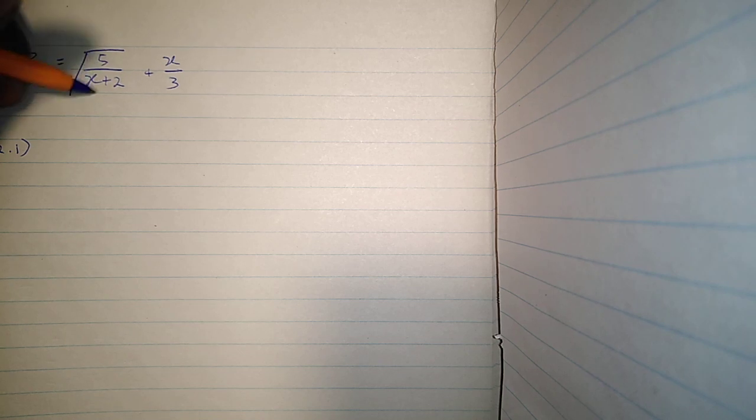So this number under the square root must be bigger than 0, which means x plus 2 must be bigger than 0. Therefore, x must be bigger than negative 2. If x is bigger than negative 2, then we will have solutions for this function.